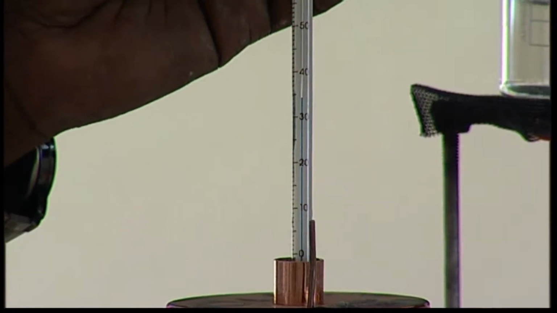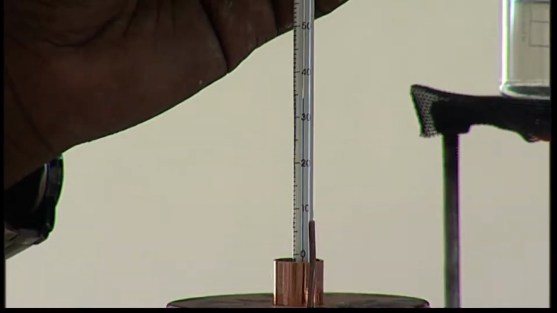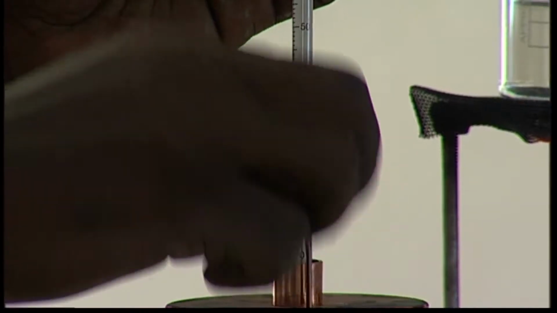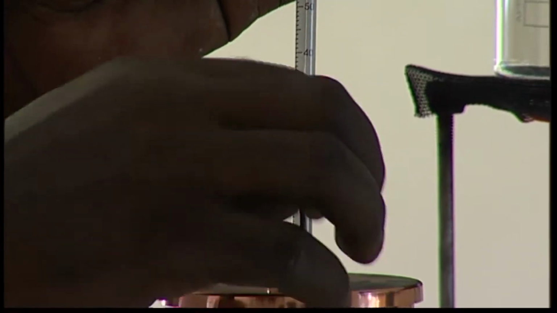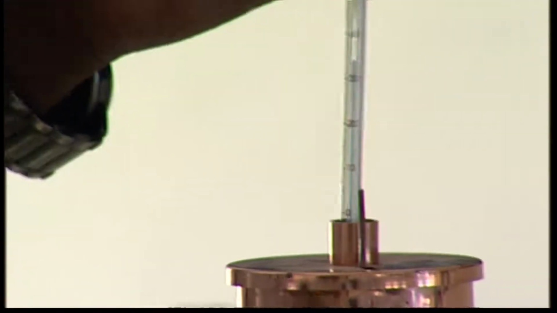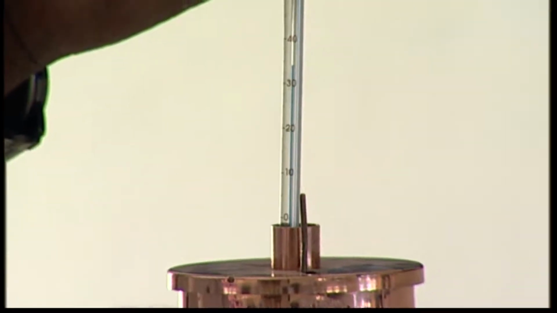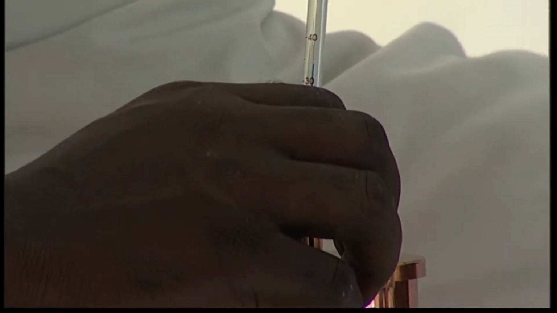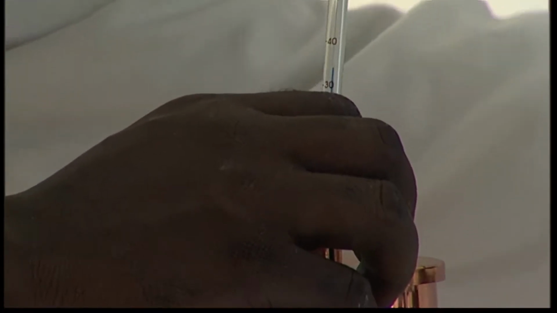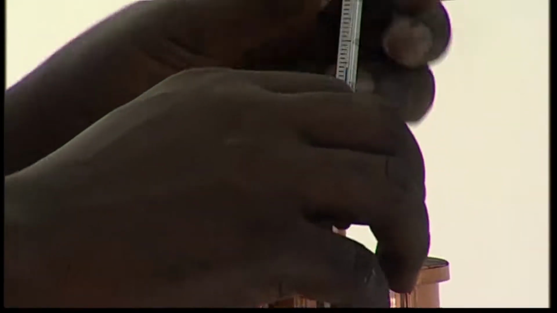So I continue stirring. Because what have I done? If you remember from thermal equilibrium, I am mixing hot metal with cold water. The hot metal is going to lose heat to the cold water, and the cold water will gain heat until the two of them come to the same temperature. So right now, I'm looking at a temperature of 35 degrees Celsius. I will continue stirring for a little while. Let me put off my gas so we don't produce any more heat.